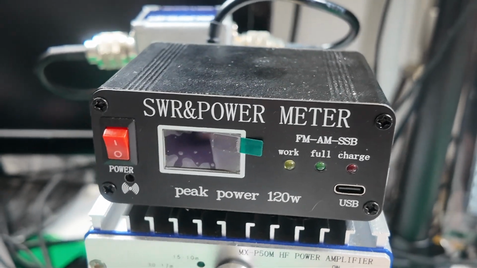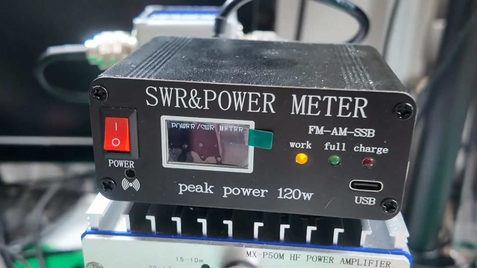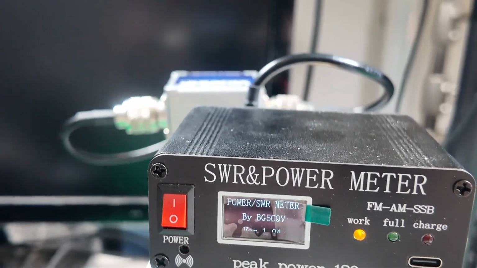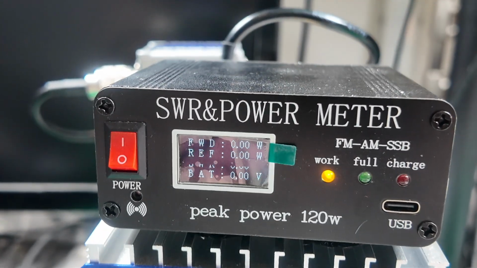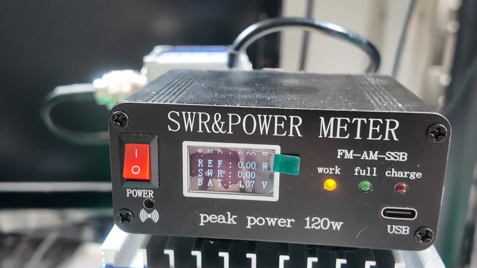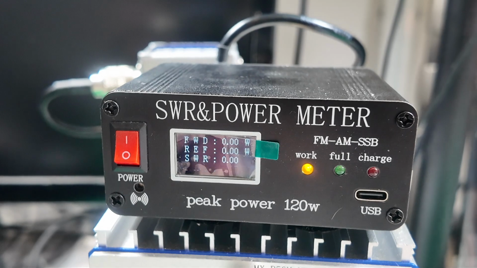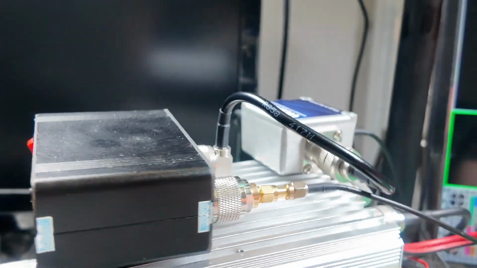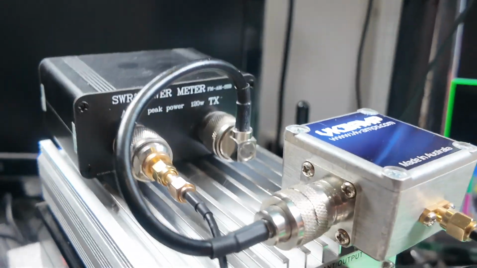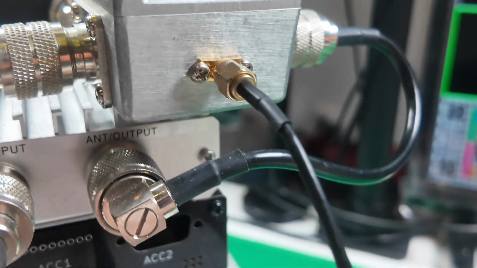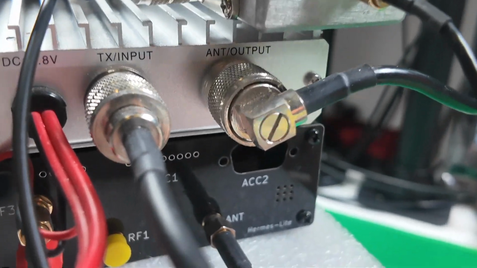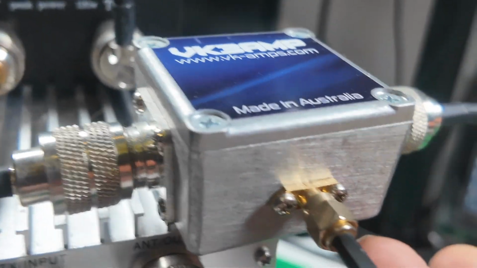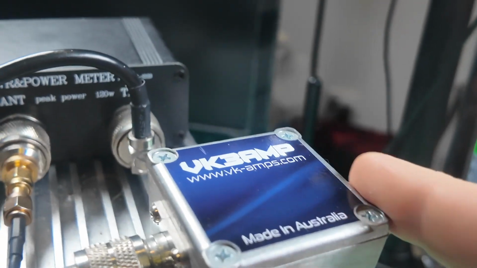And on top of that, I've got a little SWR power meter. Essentially, this allows me to monitor the SWR and power coming out of the Hermes. The Thetis software does that anyway, but it's always good to have some sort of hardware device monitoring it, and you can cross-reference the two. The back of it is quite straightforward. The RF coming out of the Hermes goes to the amplifier in my case, and then from the amplifier it goes to a sampler, an RF sampler.